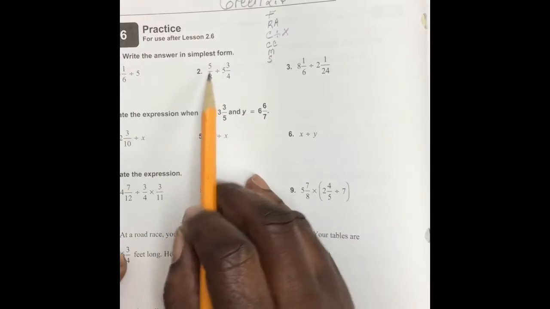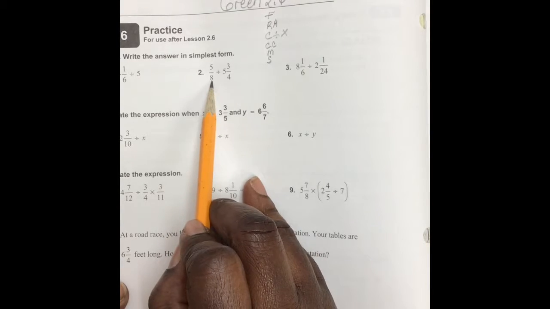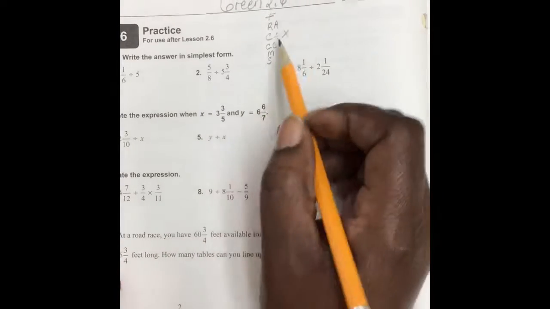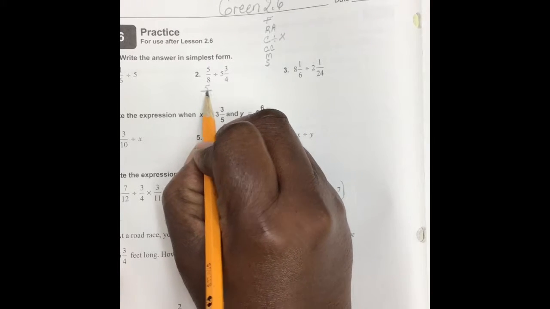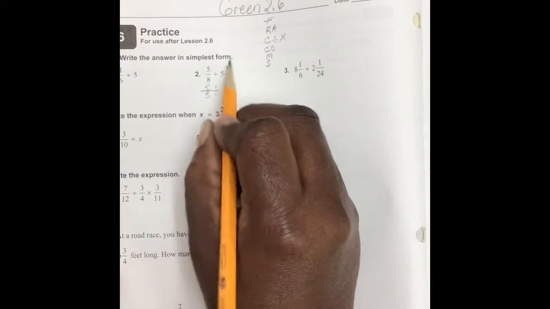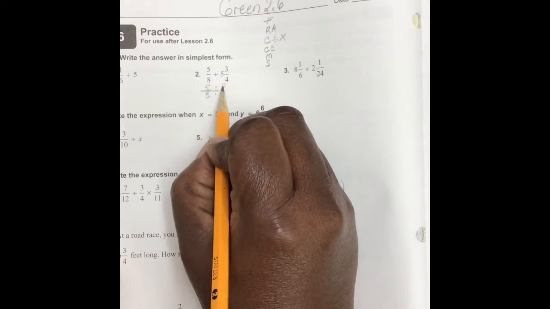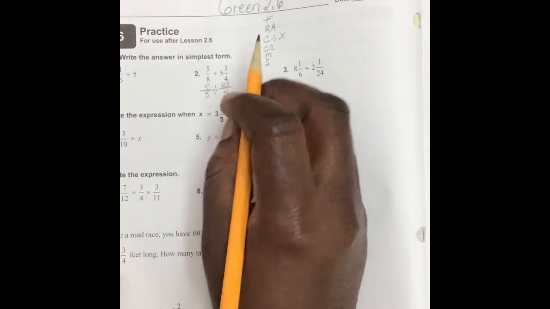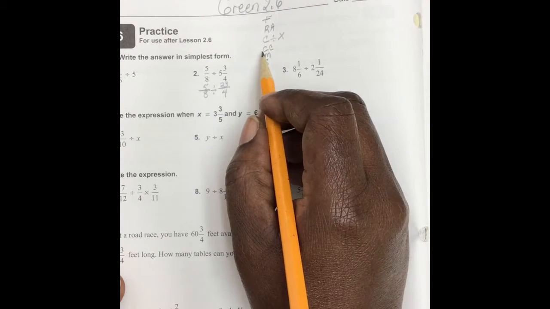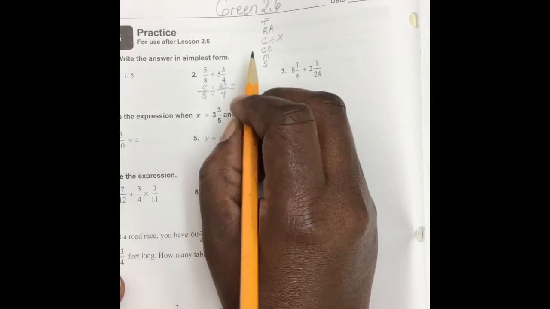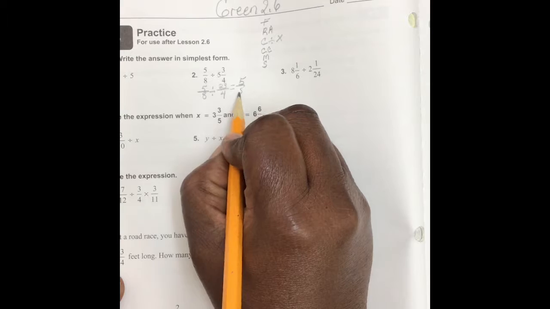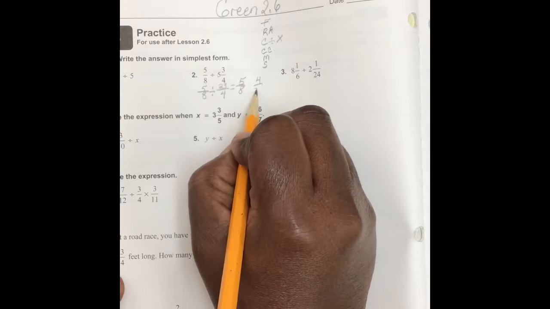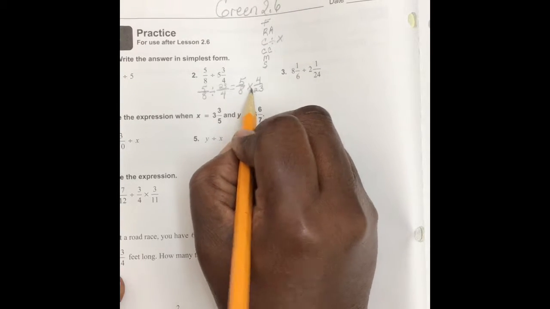We acknowledge that this is a fraction, but this is not a fraction. So let's rewrite this. So we have 5/8 divided by, this is 20 plus 3, 23/4. Okay, so now we have fractions. Now let's rewrite it again. This time we are going to reciprocate 5/8. Then we have 4 over 23, and then we're multiplying.